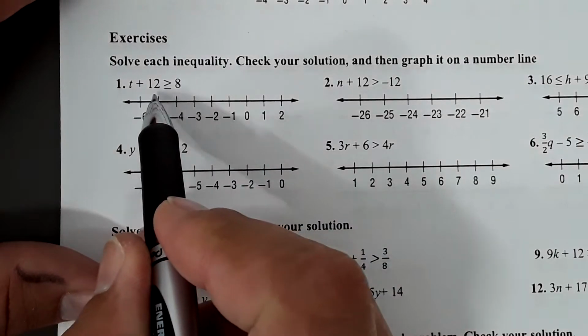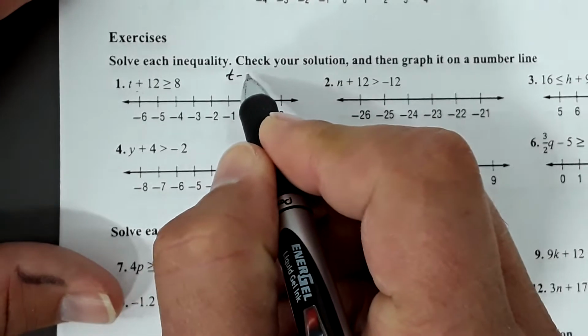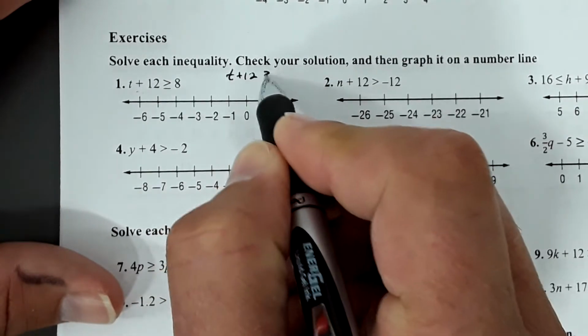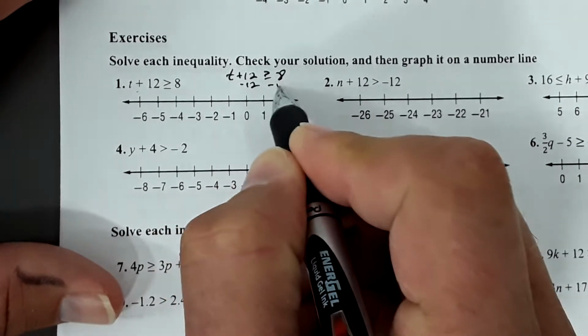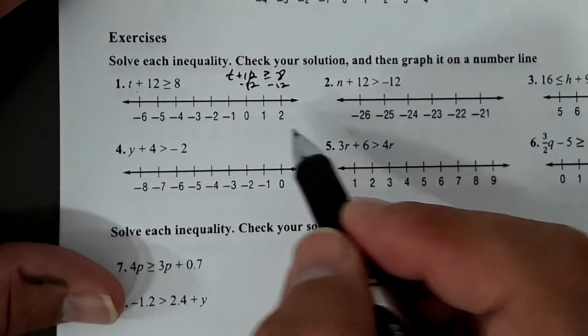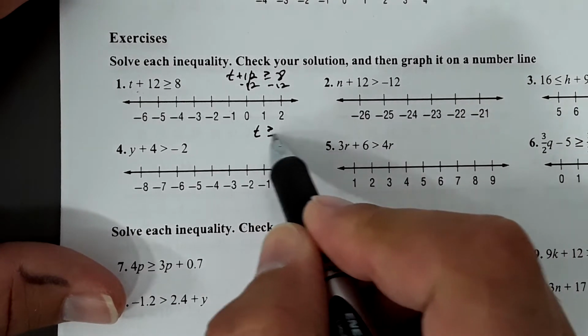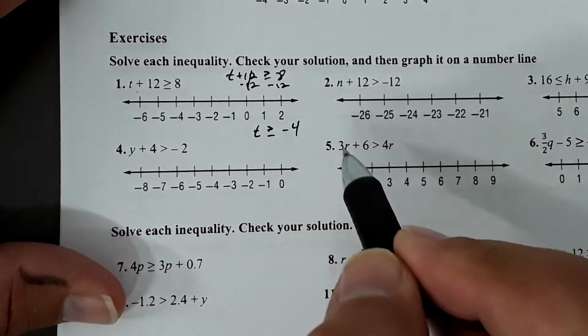I'm just going to minus 12 from both sides. I didn't leave myself enough room. But I'm going to minus 12 and minus 12. That goes away. And I'm left with t is greater than or equal to negative 4.